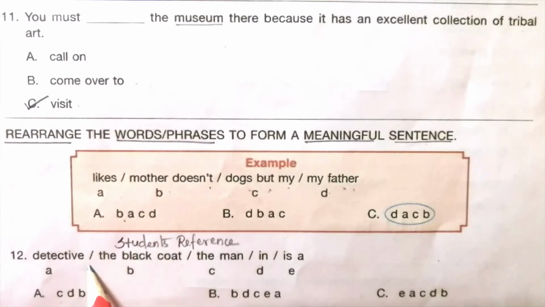12. Detective, the black coat, the man in, is a. You read the given options. The answer is: the man in the black coat is a detective. So the first letter is C. A has C as first. So the answer is A.